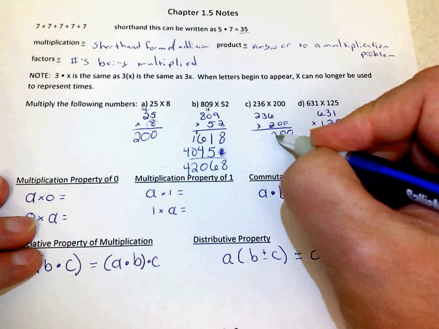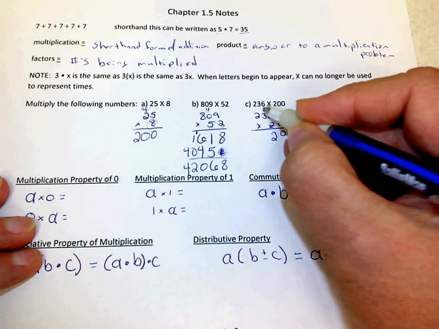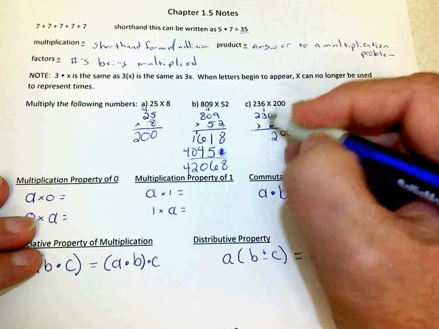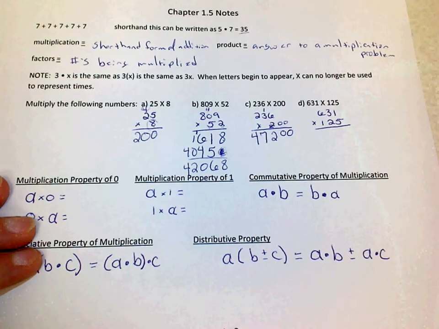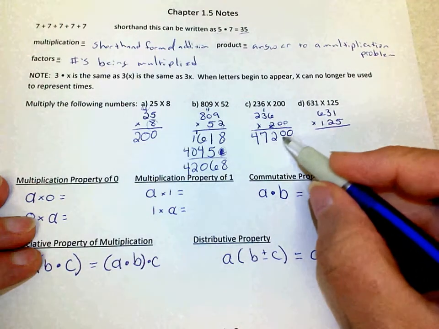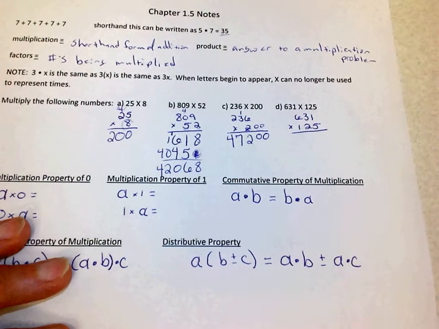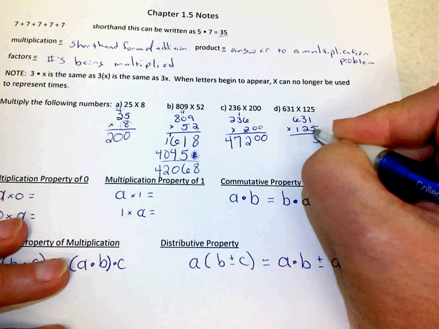Carry the 2 down and carry the 1 up. 2 times 3 is 6, plus 1 more is 7, and then 2 times 2 is 4. I like this shortcut.